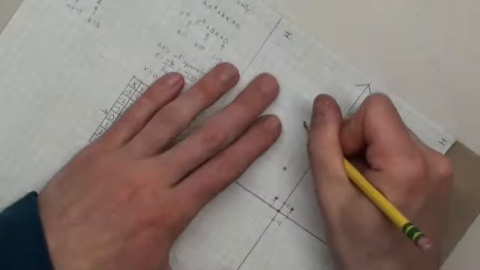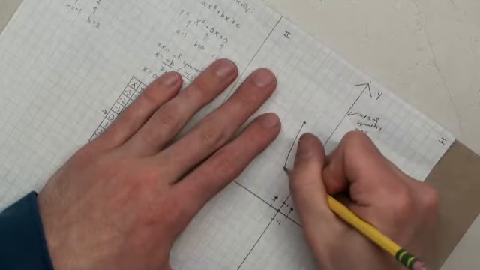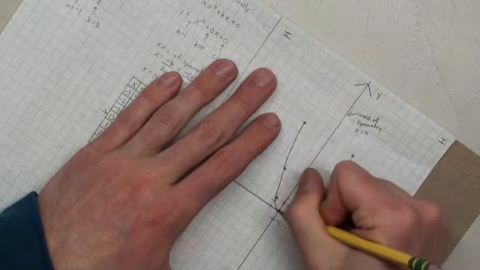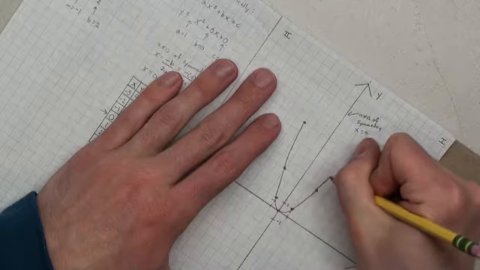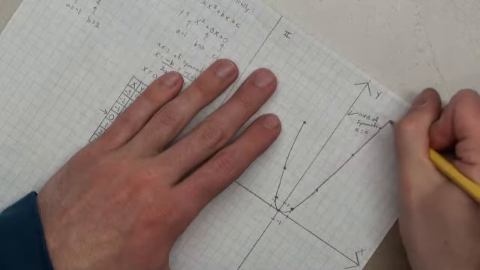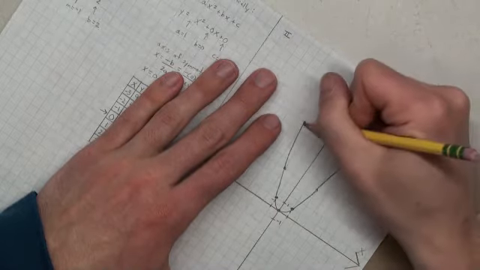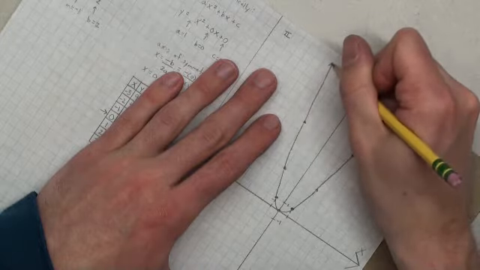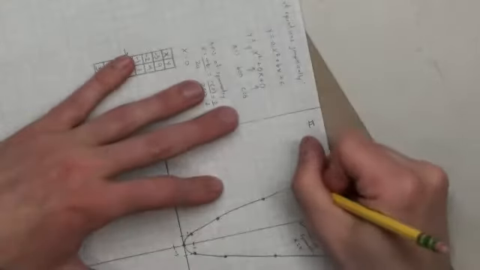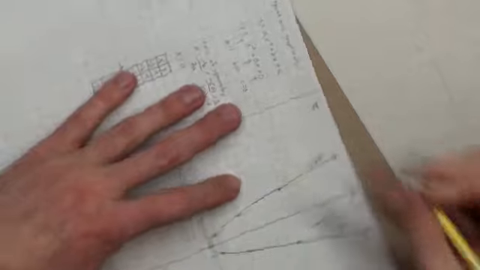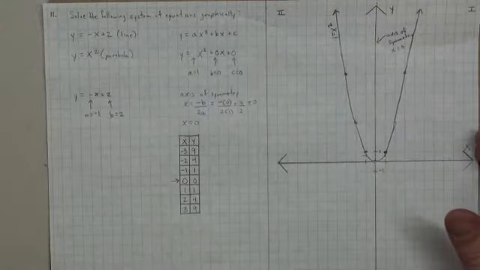Okay. Label my graph, y equals x squared. Now draw my line.